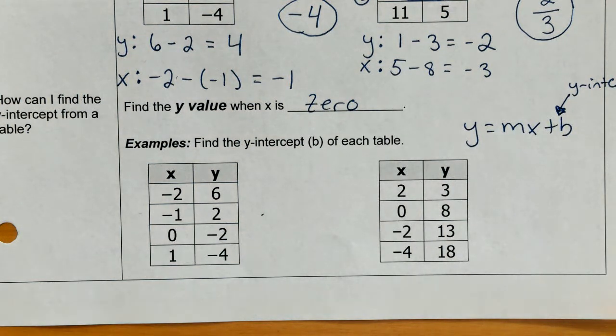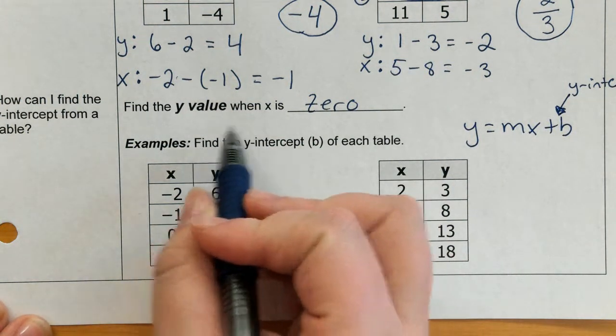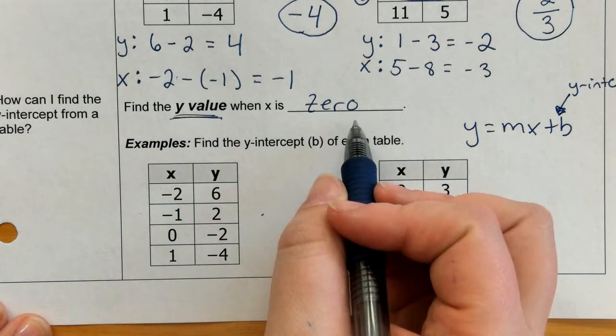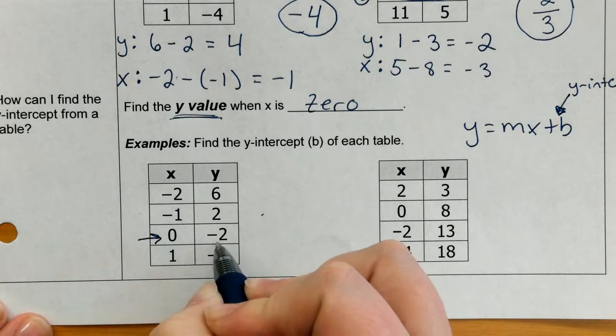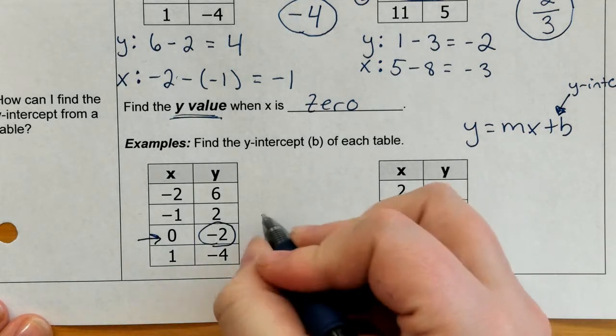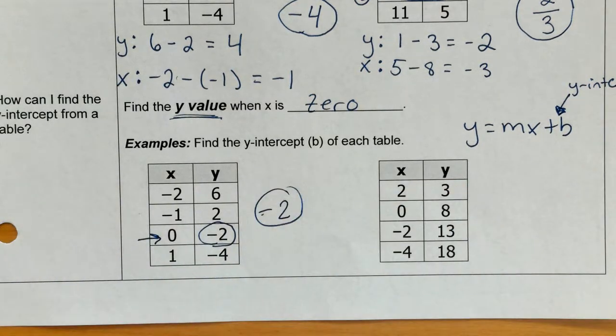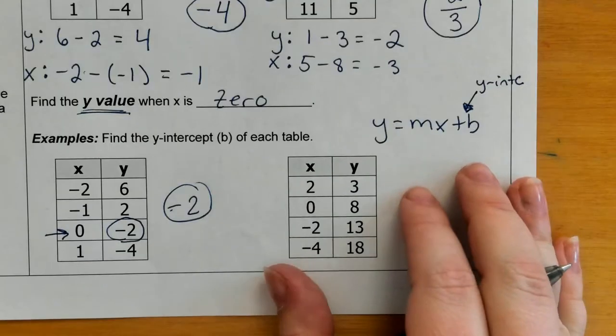So let's look at one example. We find the y value when x is 0. So I'm going to look for x, find 0. Oh, y is negative 2. So the y-intercept of that table is negative 2. Again, you might be thinking, wait, it's that easy? Yes, it's that easy. So let's look at the other table.